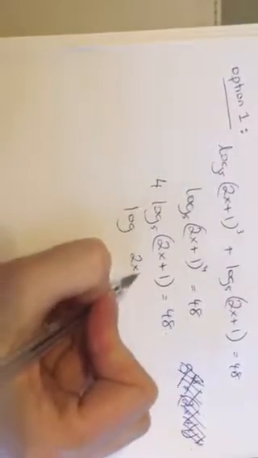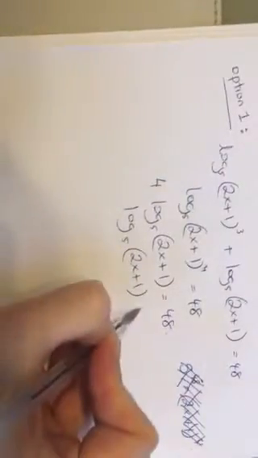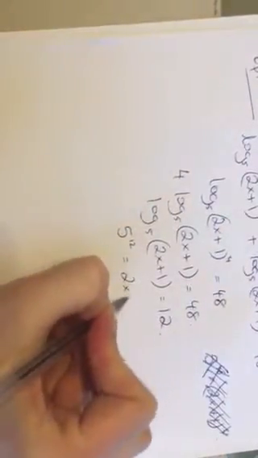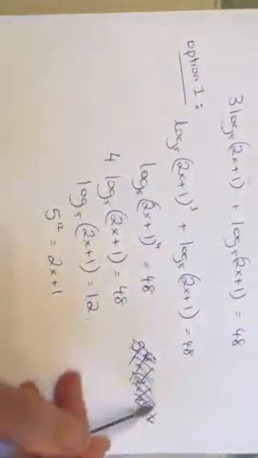I could now divide both sides by 4. And now I could get out of logs. 5 to the power of 12 is equal to 2x plus 1, and just solve for x there. This was getting way too complicated for me, so I chose maybe a different route.